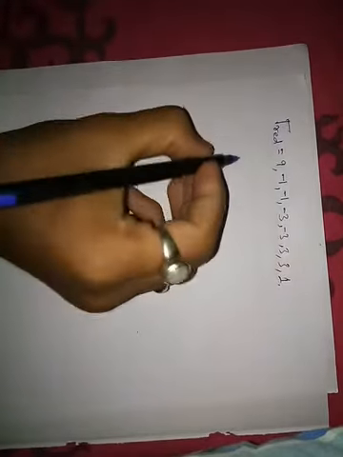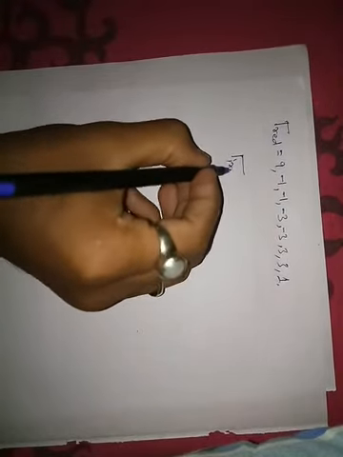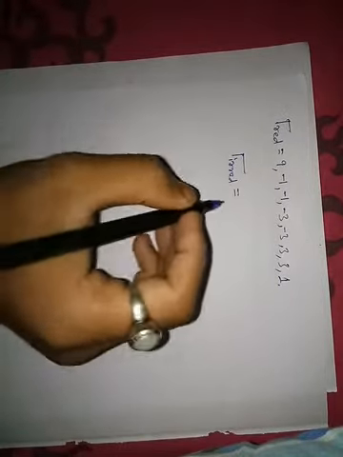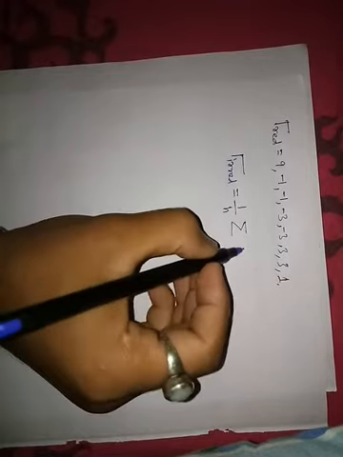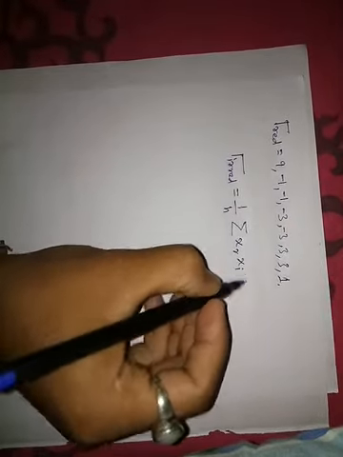Now from this reducible representation we are going to find the irreducible. Whenever you find the irreducible, there is one formula, and that is: n equals 1 by h, summation of chi reducible, chi irreducible and n.